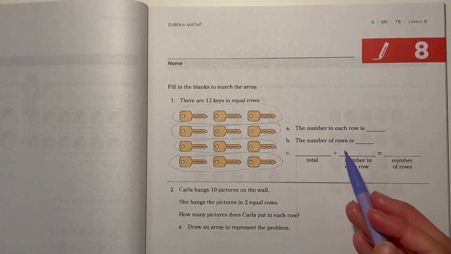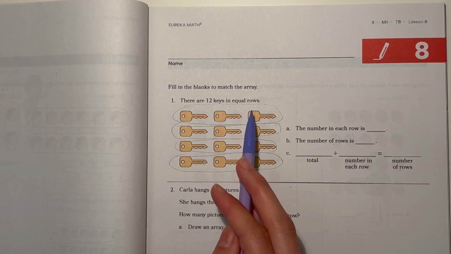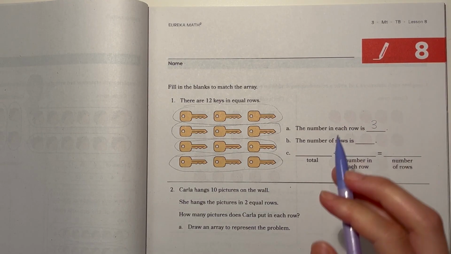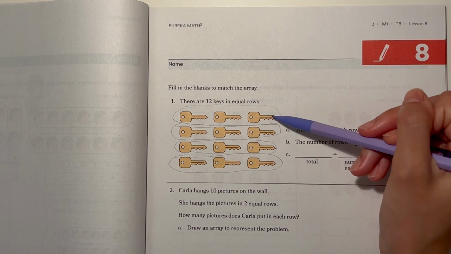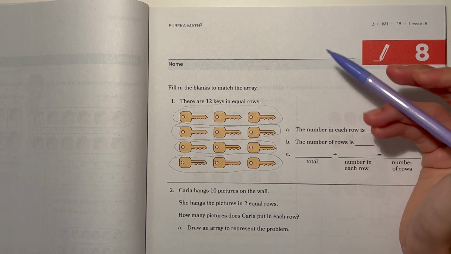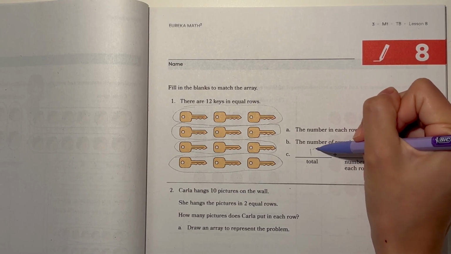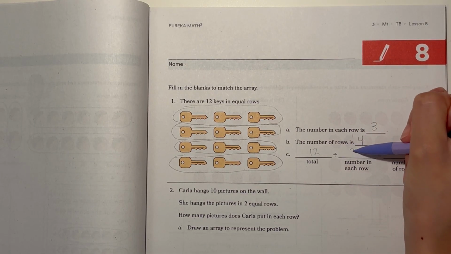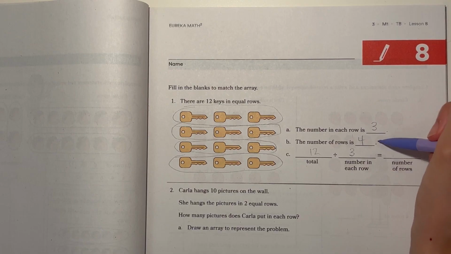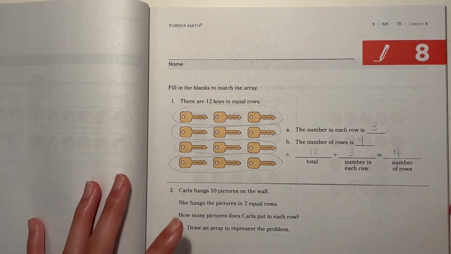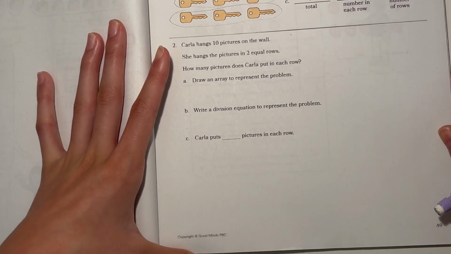Okay, so the number in each row is 1, 2, 3 keys. The number of rows, there's 1, 2, 3, 4 rows. So the total is 12 divided by 3, which is the number in each row, and that will give us 4, which is the number of rows. Alright, number 2.